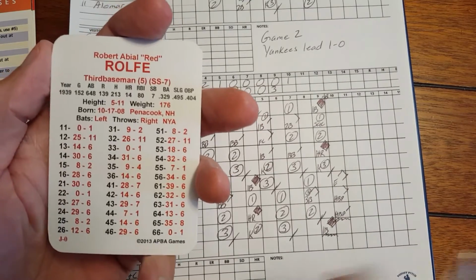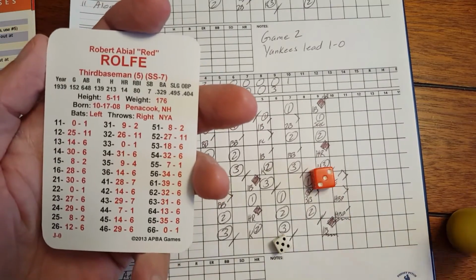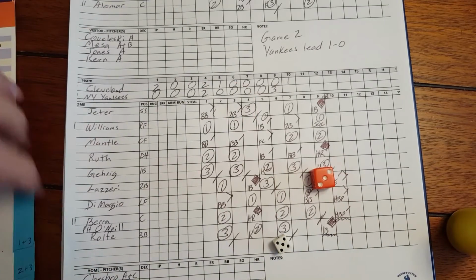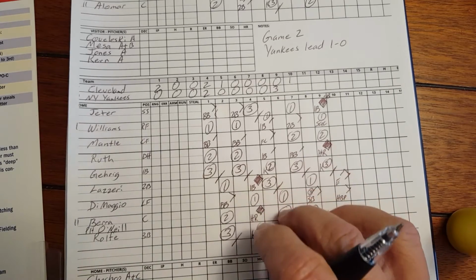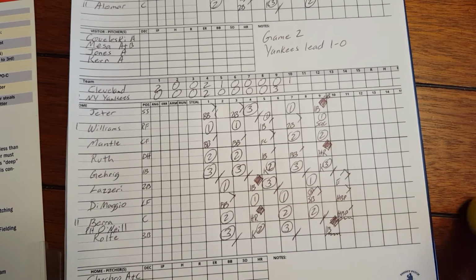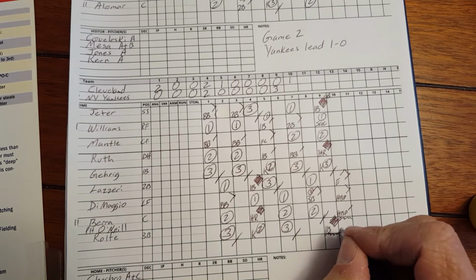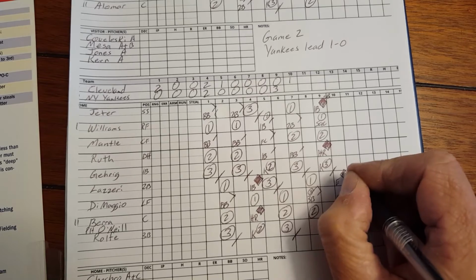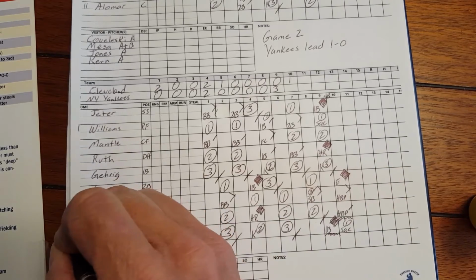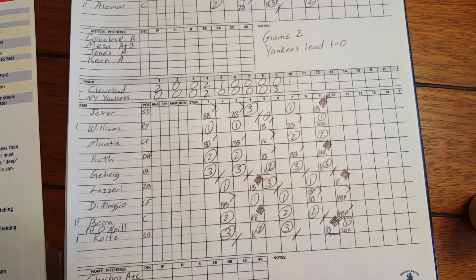Nobody out, bases loaded. A 35 is a 9. Gonna score a run. Fly out, runner scores, and the others hold. So a sacrifice for Red Rolfe gives him an RBI, and the other runners are going to hold.